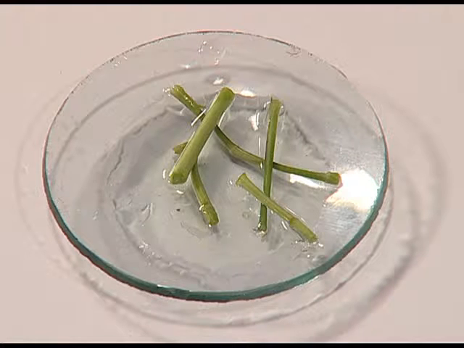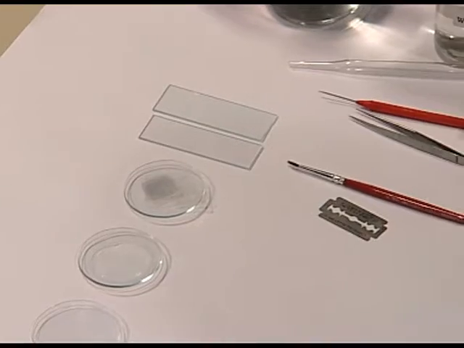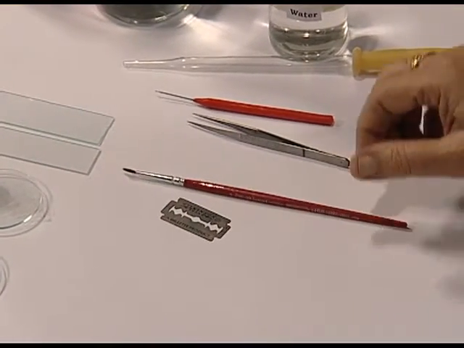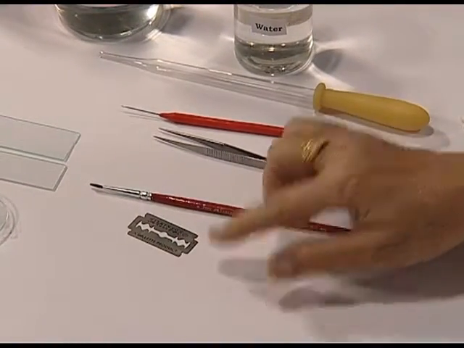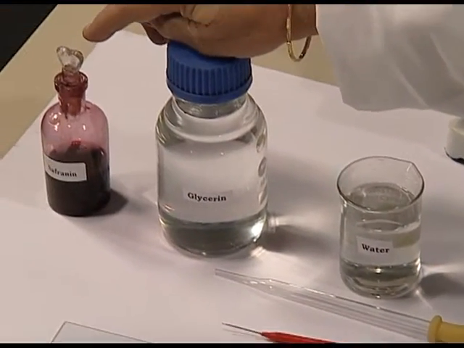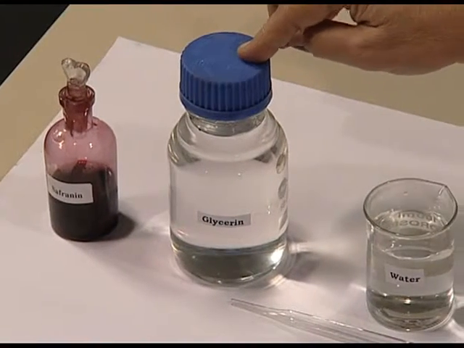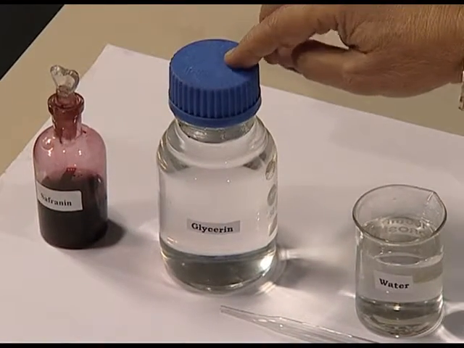We require some watch glasses, slides, cover slips, needle, forceps, brush, blade, dropper, stain as safranin, and mounting. For mounting we require glycerine.